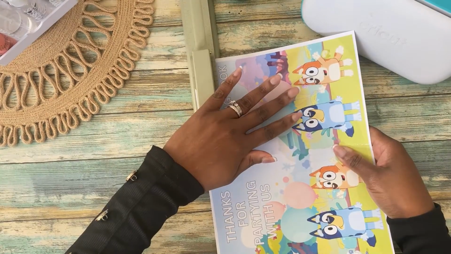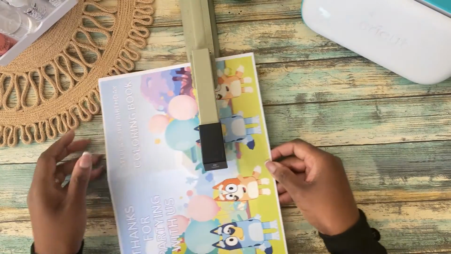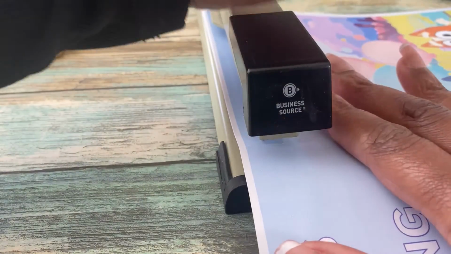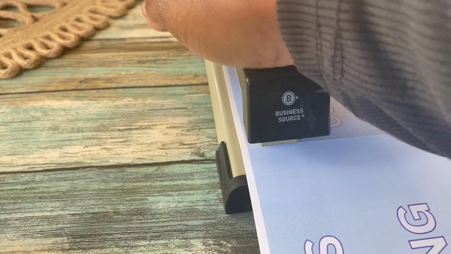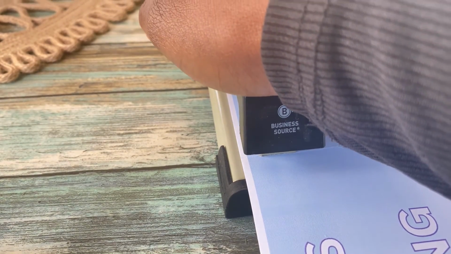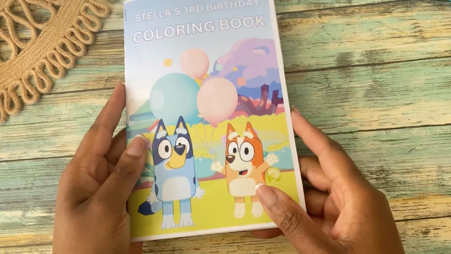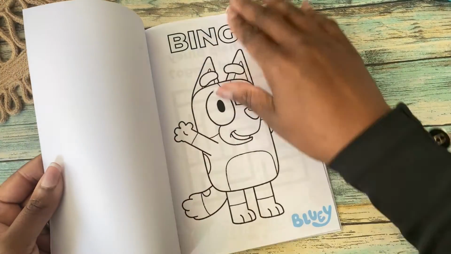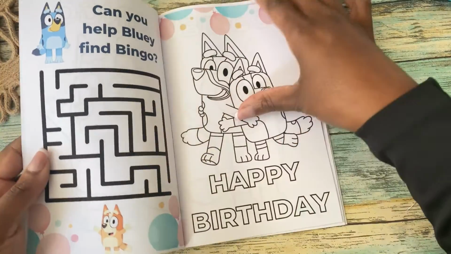And I really enjoy making coloring books because you can make as many pages or as little pages as you like. You could personalize it. You could really make it customizable to that child and their age and their activity. And I will have all the items I use listed below. This came out so adorable, and it's so easy to make, guys. I hope you give this a try.